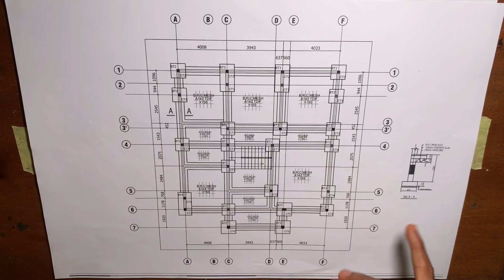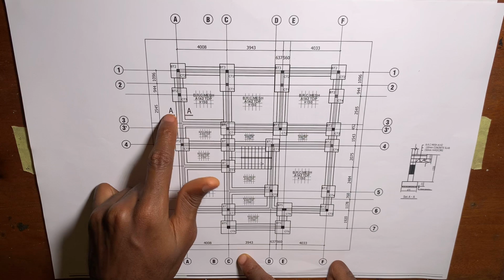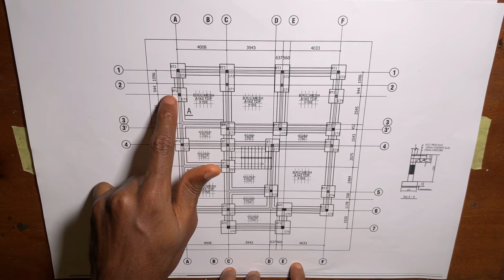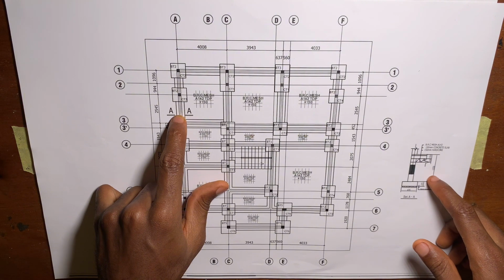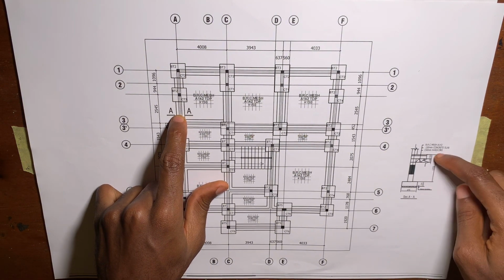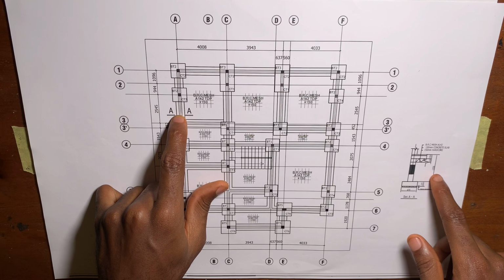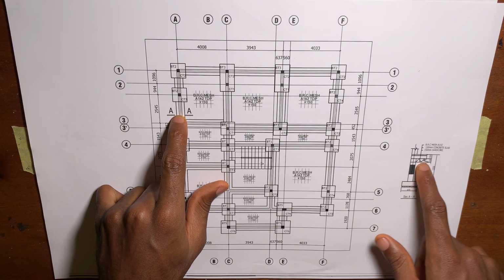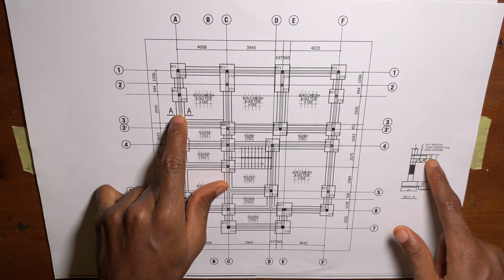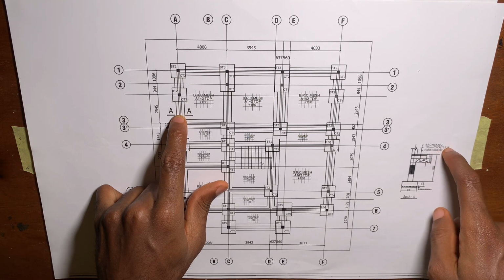If you look to your right, you would see a section of your foundation trench through AA, which is this. It is cutting through the foundation trench, not the column base. You can see where the section is cutting through. They said that the depth of the foundation trench to the face of the column base is 1350. We are going to be having a 150 mm hardcore, and then 150 concrete slab. As you can see, it's already stated here: 150 hardcore, 150 concrete slab.